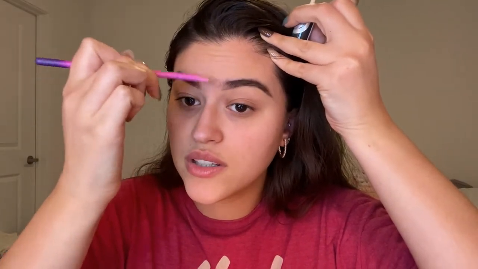Let's talk about that. So now I'm going to be taking my fluffy blending brush and my Utopia palette. And I'm going to be taking this color here, it's Nirvana, and I'm just going to be putting it in the crease of my eyes.